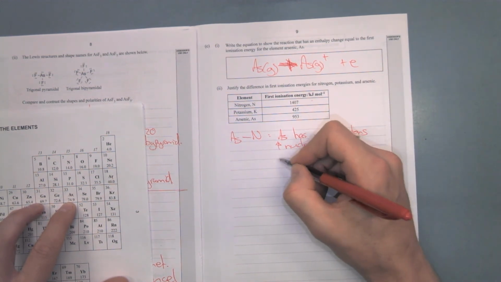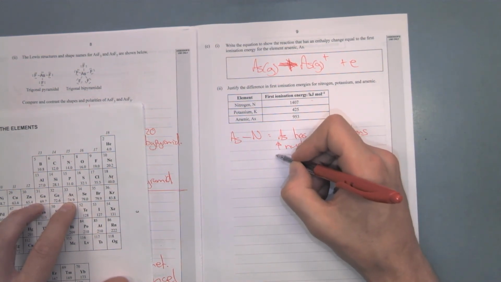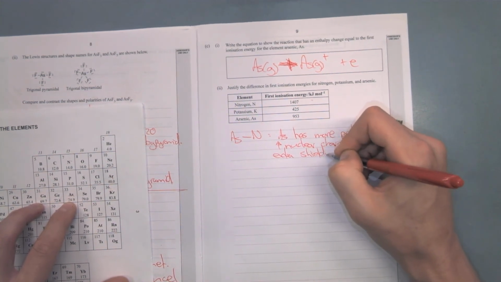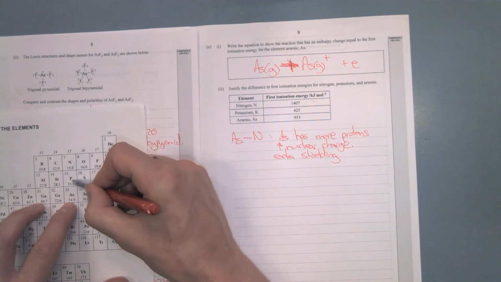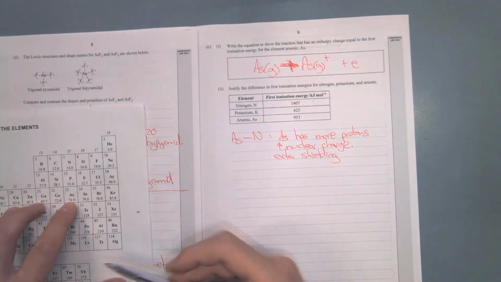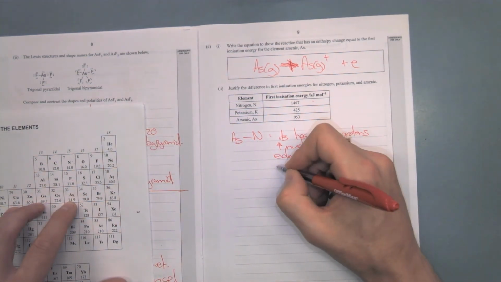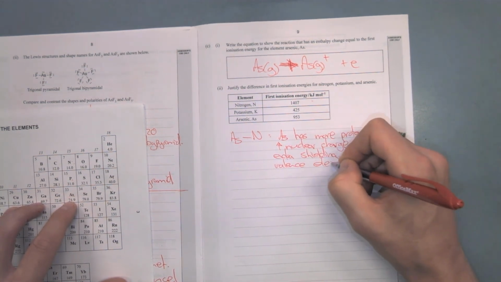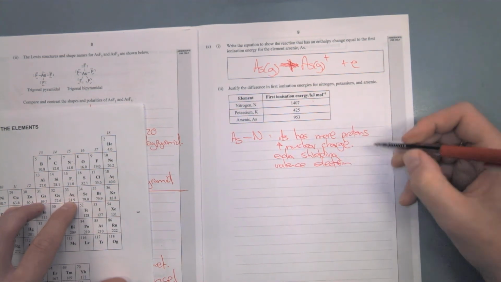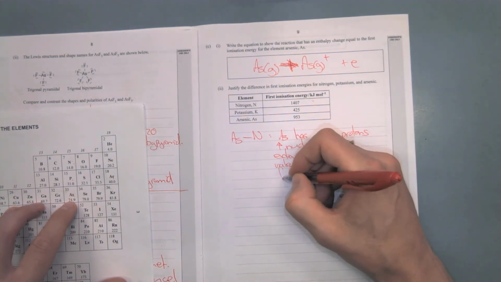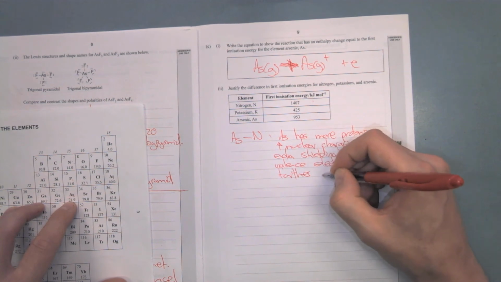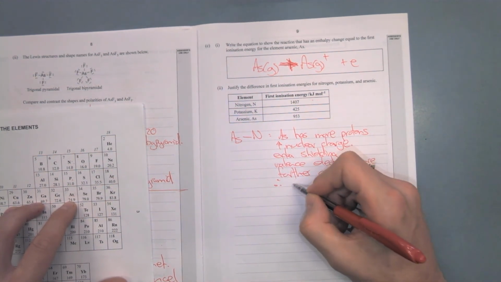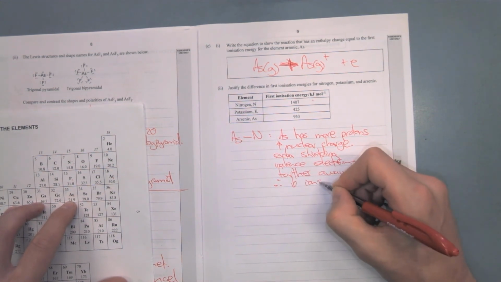However, it's also got extra shielding. Okay, so you can see that it's down a few rows. So extra shielding, valence electrons are further away. Therefore, decrease ionization energy.